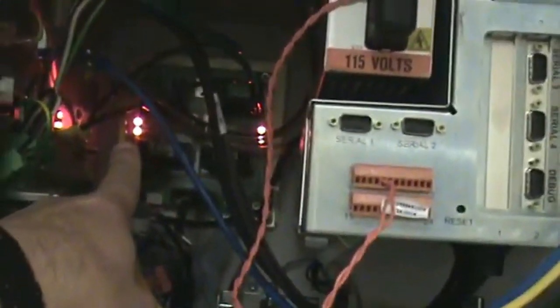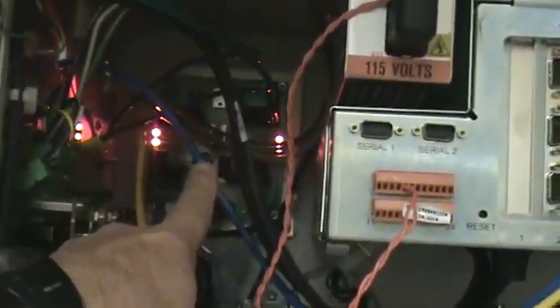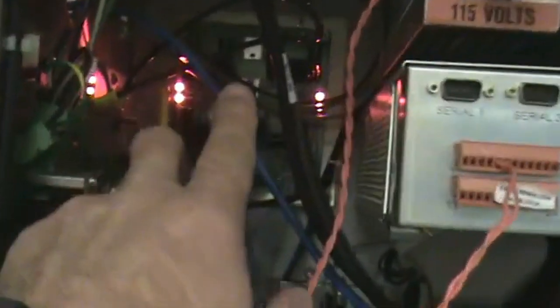These back here are your relays for controlling the temperature of the oven. You have an over temp relay, and it even says OT relay right back there. OT relay, over temp, and control. These are our control relays that are going to be doing our oven temperature.